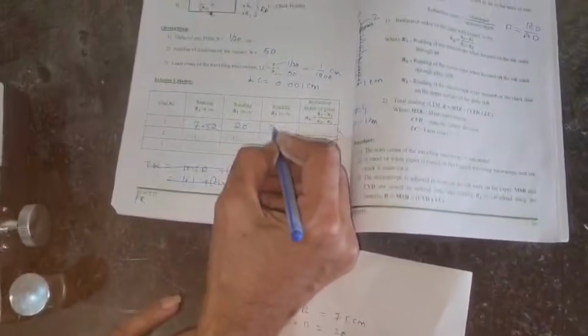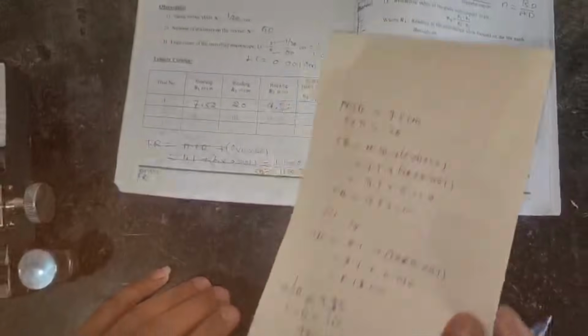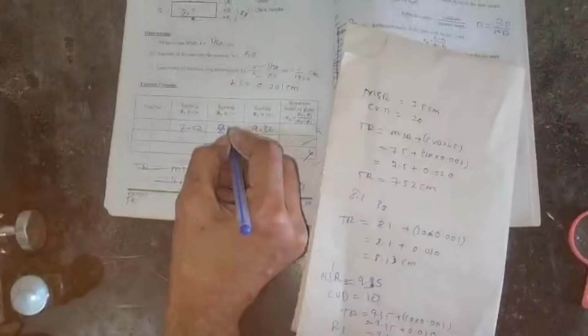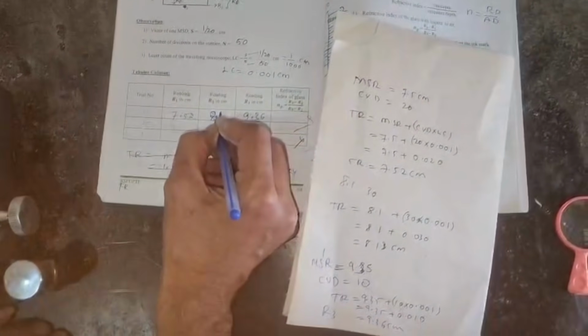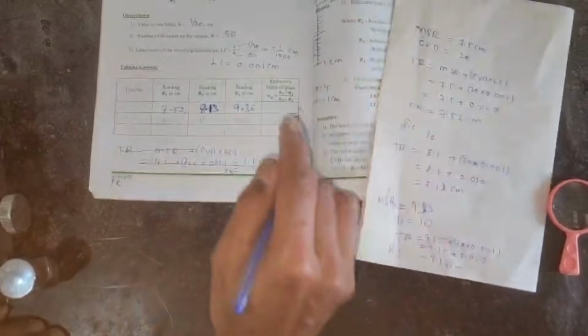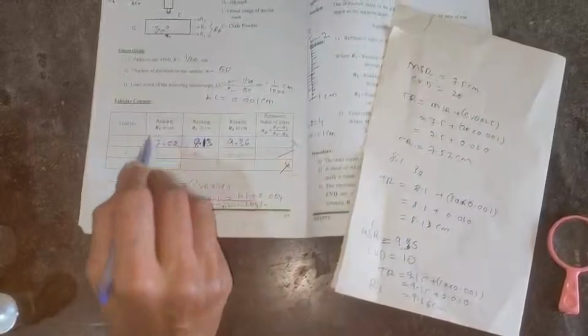I am entering the same. R3 is 9.36 centimeter. R2 is 8.13, not 31, 8.13 centimeter. So we will find out Ng, that is refractive index of glass, using this data. How it is done?